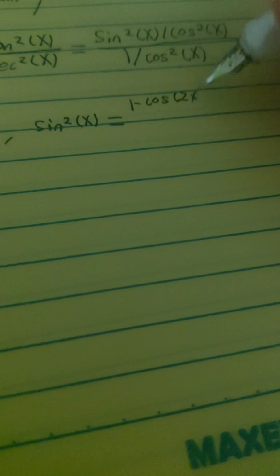So as we all know, sine squared of x, we can use the identity 1 minus cosine of 2x all over 2. We can go ahead and use this identity over here for our integral. So we can continue from here.